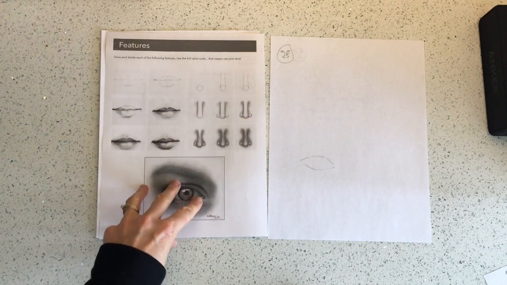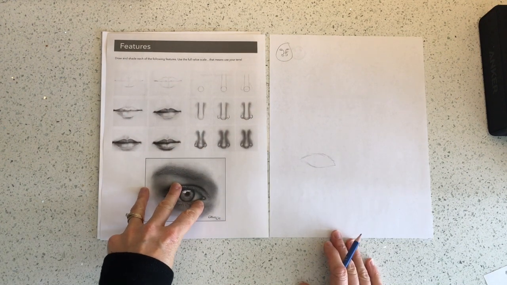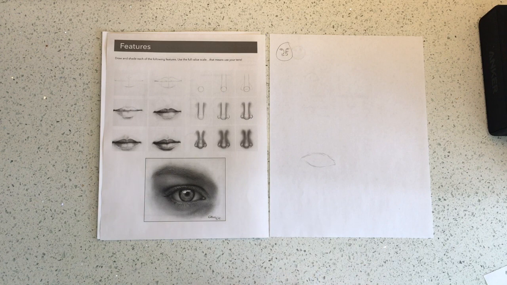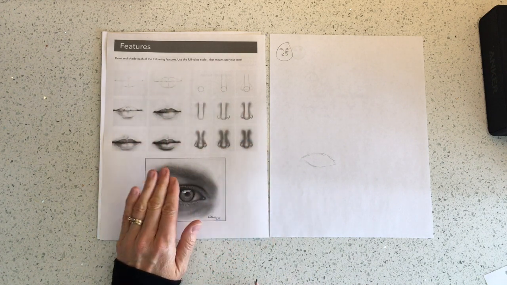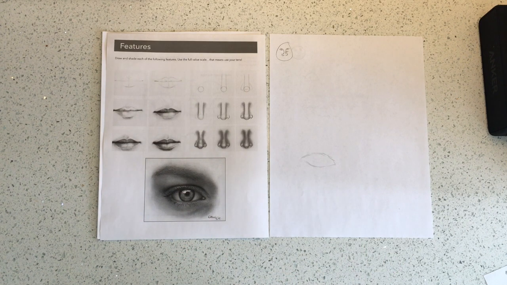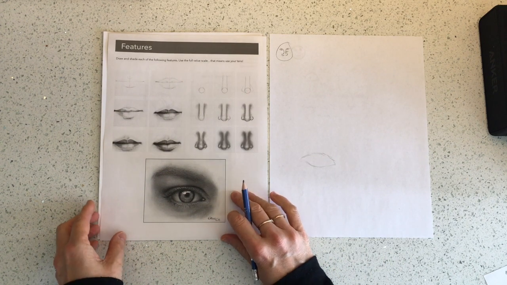These are very important because you're going to have to hand in 3 portraits at the end, and if you've practiced the features on this sheet, then that's really going to help you when you go to submit your final drawings.